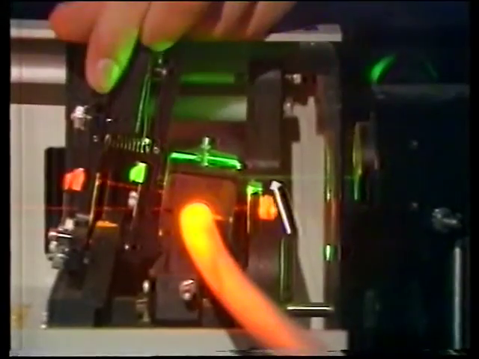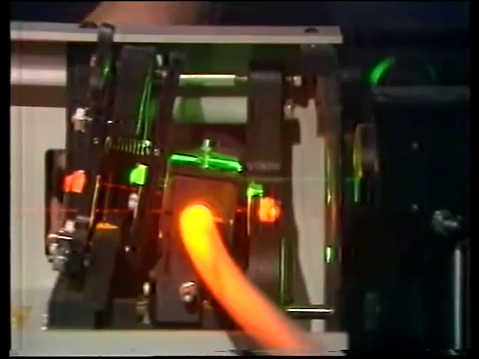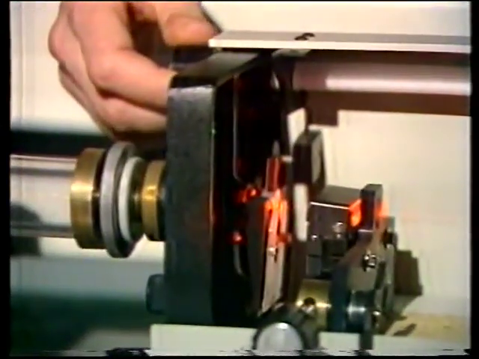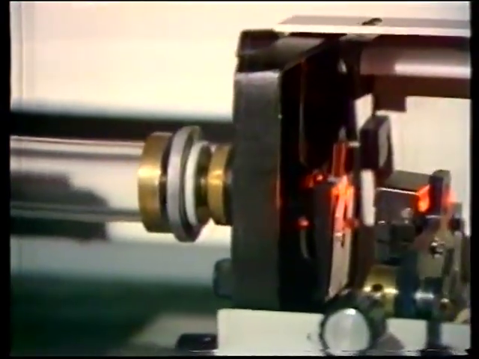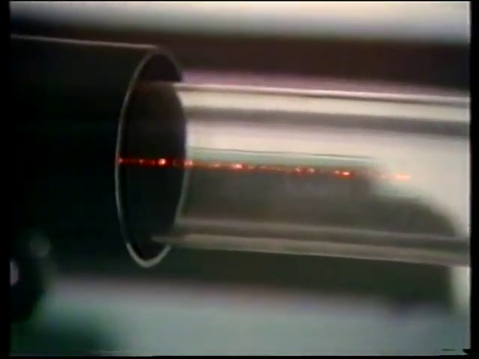Its green output looks continuous, but there are about 100 million pulses a second. These are converted by a dye laser to red pulses. Each pulse is only about 3 picoseconds long. These are shown up by the dust in the room, although we do try to keep our laser laboratories clean.